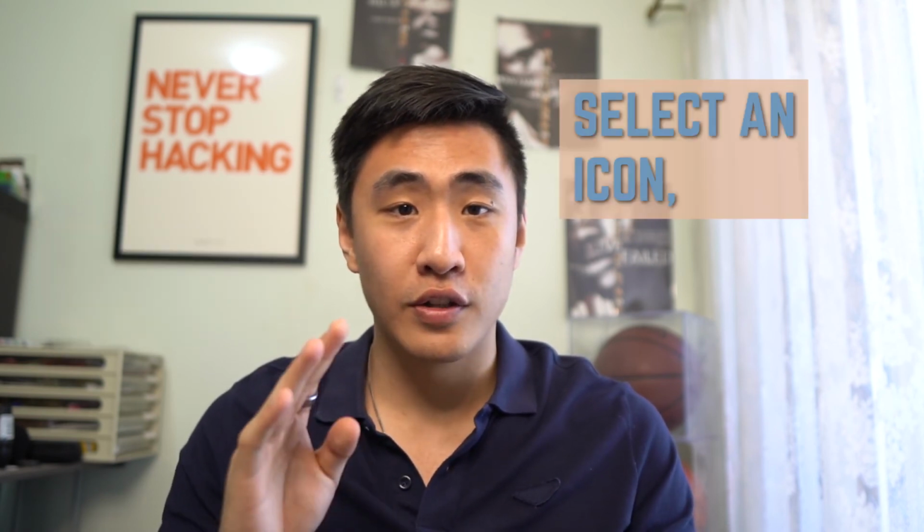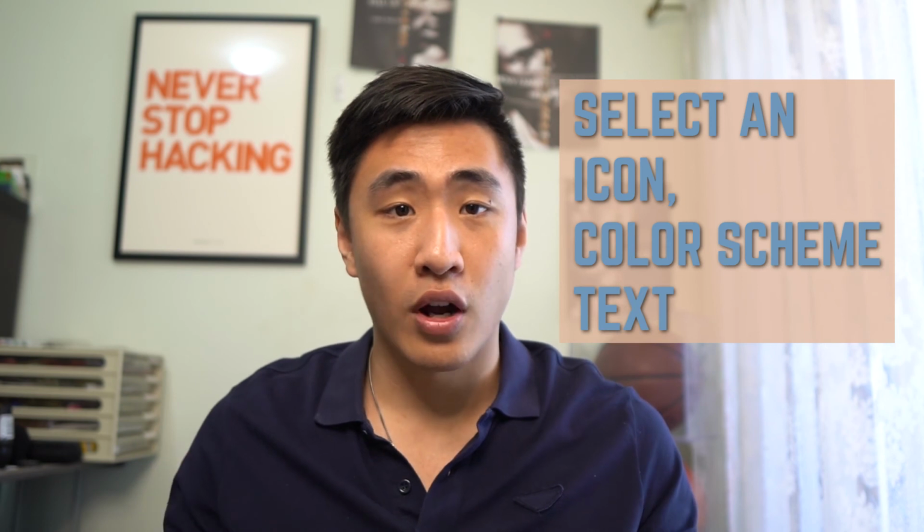All right, so that's how to create your free logo online using the NameCheap logo builder. So all you got to do is select an icon, select the color scheme, select some text that you're after, and then you'll be able to download the logo as a zip file and also create potentially a business card as well.